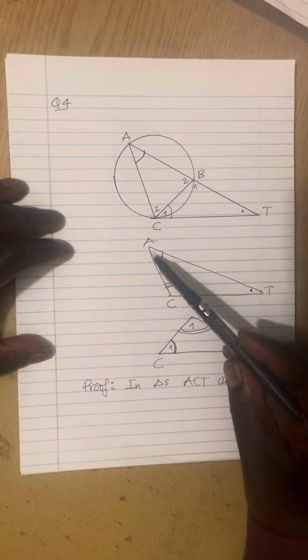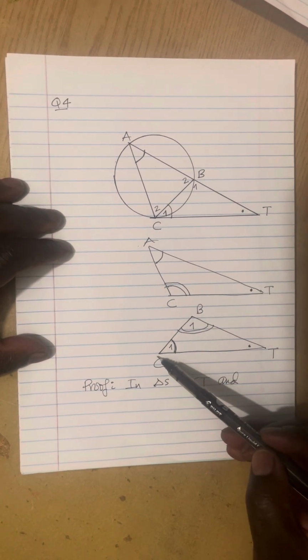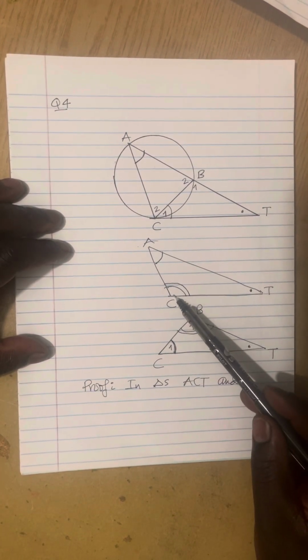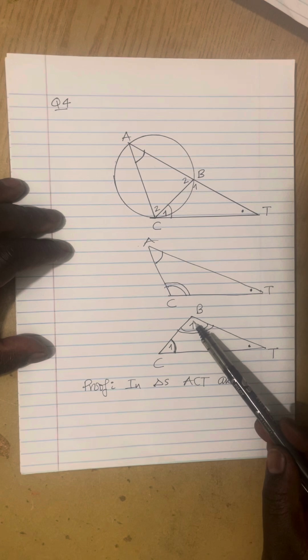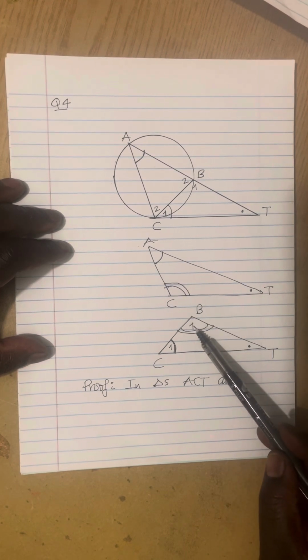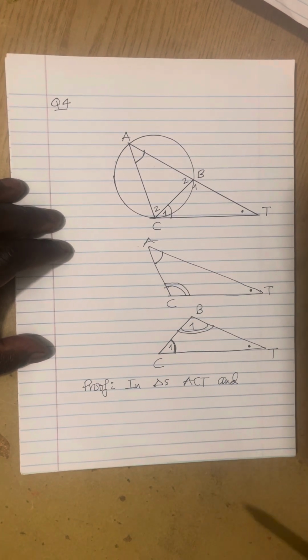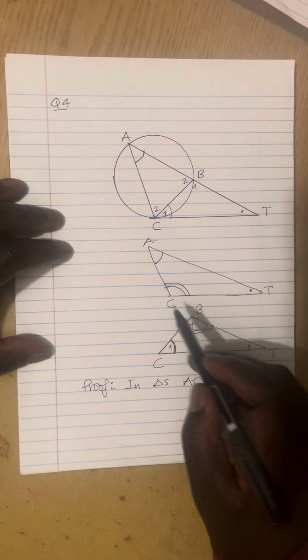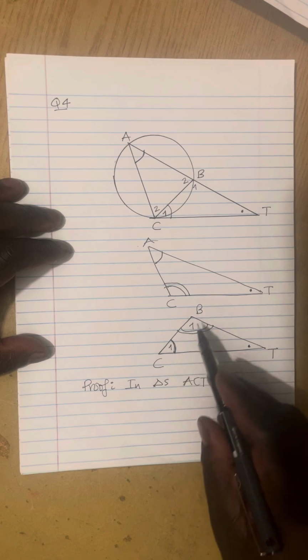I'm following equal angles, ACT. In this triangle, I must say C, because these angles are equal. So I moved from A and I went to C. Here I must move from C, I must go to B, because these two angles are equal. And then I must end up at T, which are also common angles, or common angle. So now I'm going to say triangle ACT and triangle CBT.